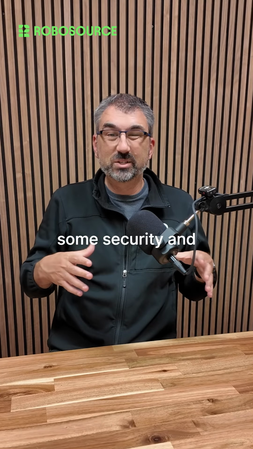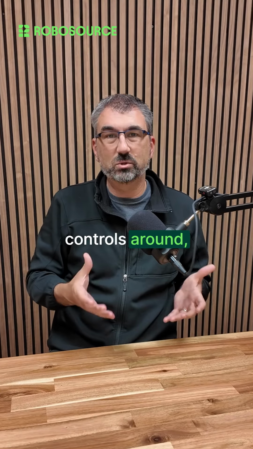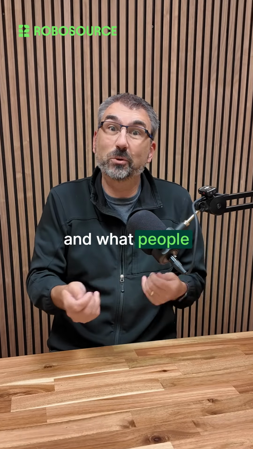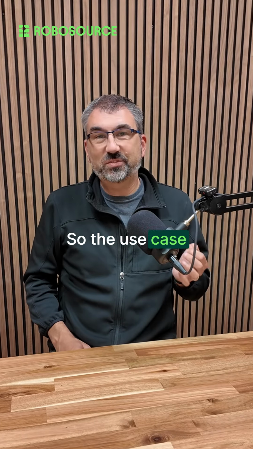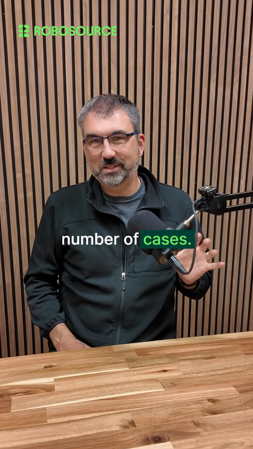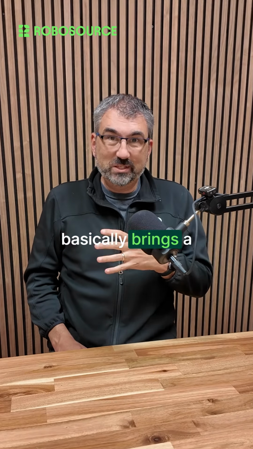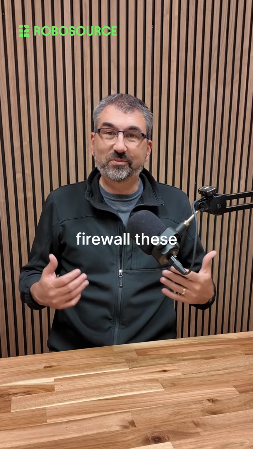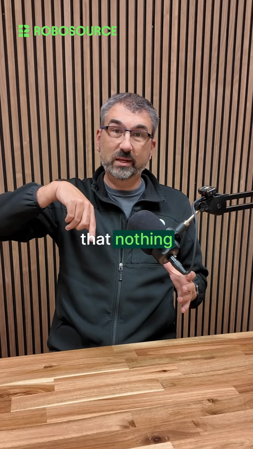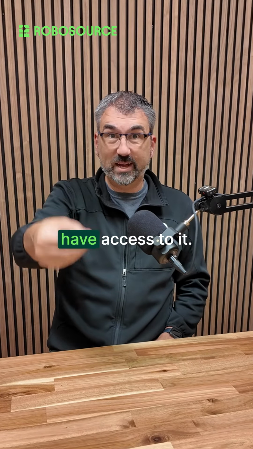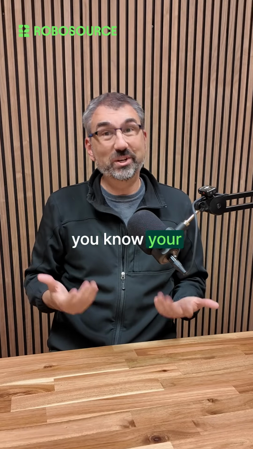So we now have some security and controls around where the data is that's interacting with these models and what people can and can't do with that. So the use case for that, there's a myriad of cases. The most simple is that it basically brings a level of security. You can literally firewall these suckers so that nothing can go out. The only thing that can get into it are tools that you've white labeled to have access to it. As a result, you know your data is safe.